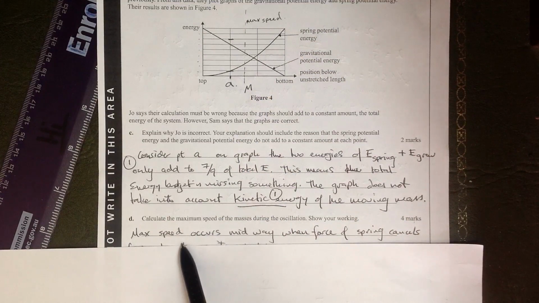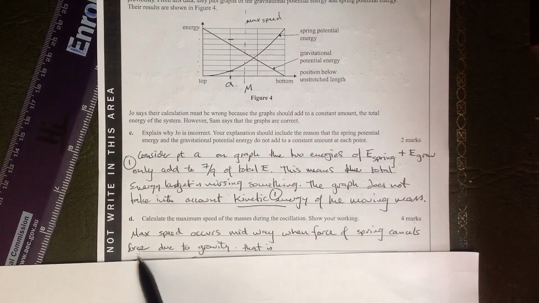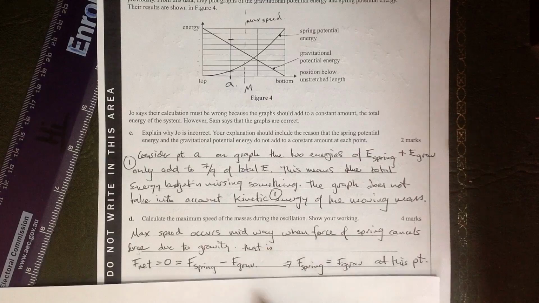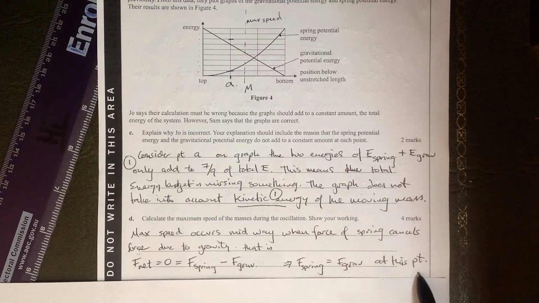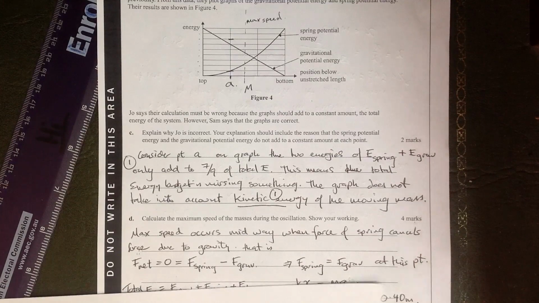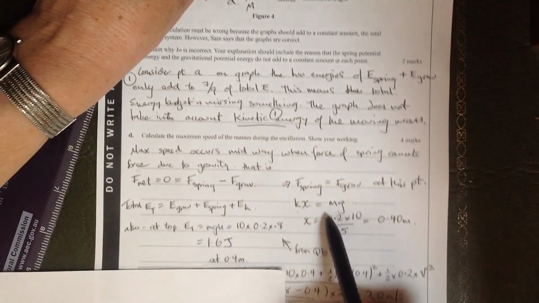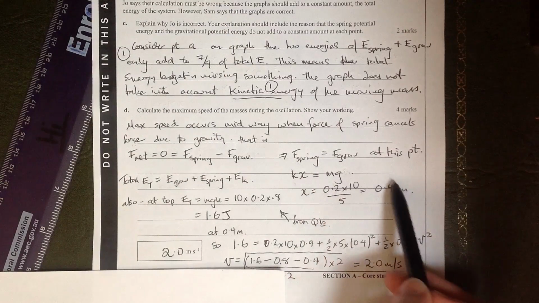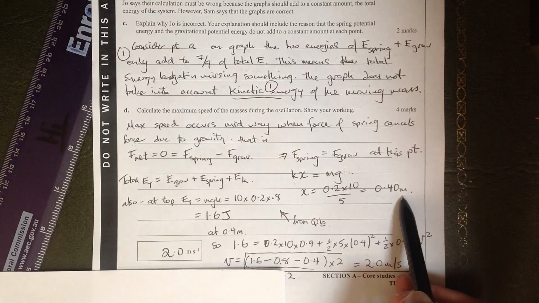we first off tell the examiner that we recognise the maximum speed is going to occur midway when the force of the spring cancels due to the force of gravity. That is, our net force is going to be equal to 0. So that means the force of the spring will equal the force of gravity at that particular point. I then am going to do some analysis. The force of the spring is going to be equal to kx. The force of gravity is going to be equal to mg. So I can then do some analysis on that and rearrange to find that indeed it does happen at 0.4 of a metre, which is the midpoint as we suggested.